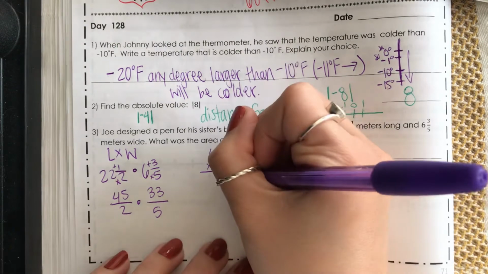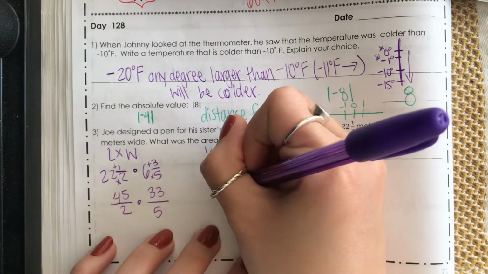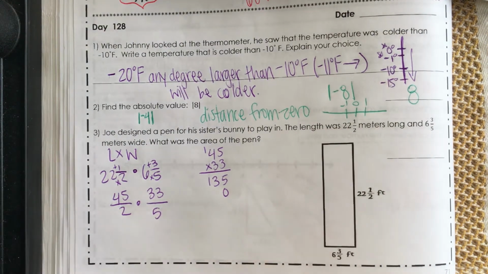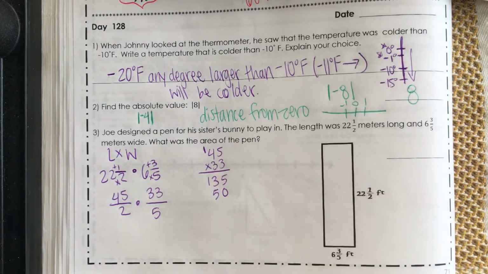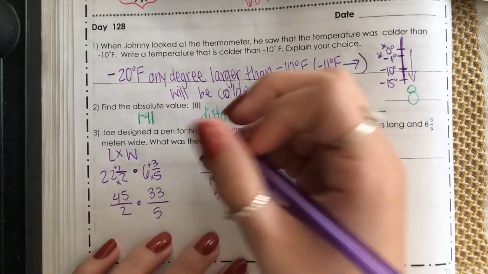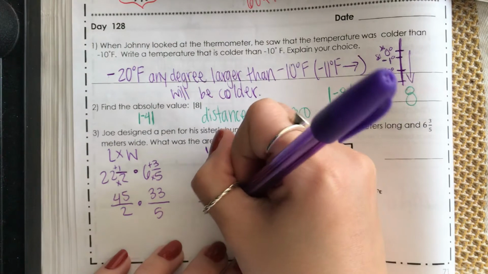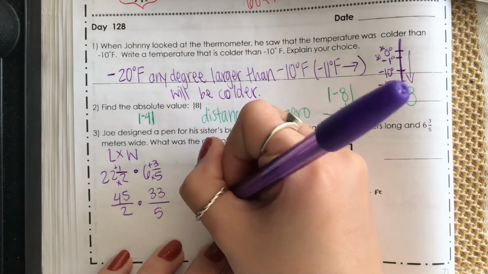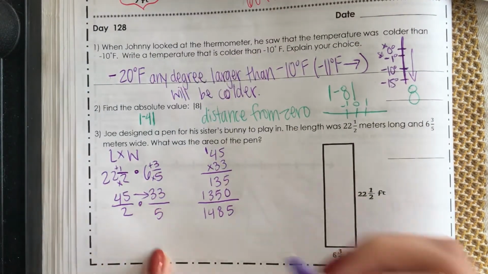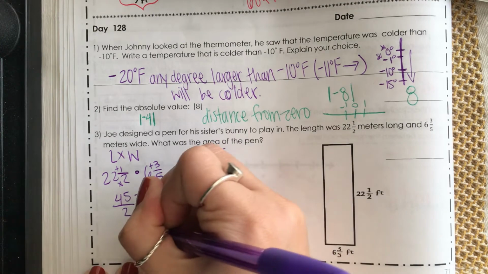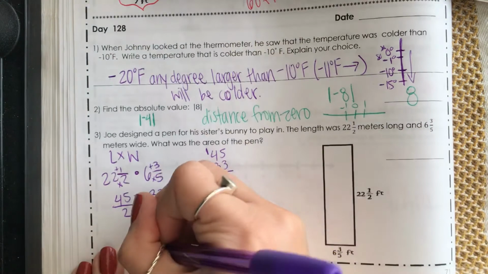3 times 5 is 15. 5, carry the 1. 4 times 3 is 12, plus 1 is 13. Then we put a 0 as a placeholder here. That's where some people mess up. 3 times 5 is 15. 5, carry the 1 again. 3 times 4 is 12, plus 1 is 13, 3, 1. 5 plus 0 is 5, 5 plus 3 is 8, 3 plus 1 is 4, and then we drop down this one here. So now what we've got, since we've multiplied these two numbers here, is we have 1,485 over 2 times 5 is going to give me 10.